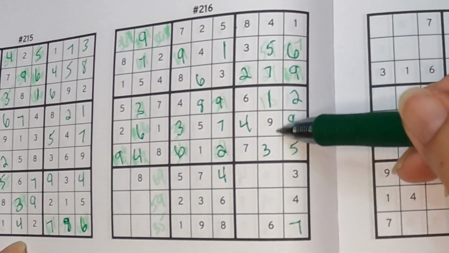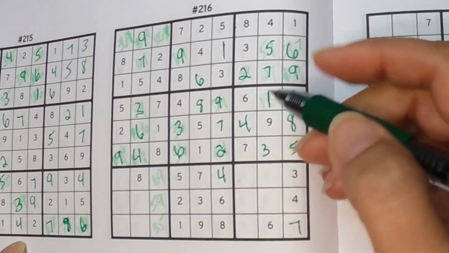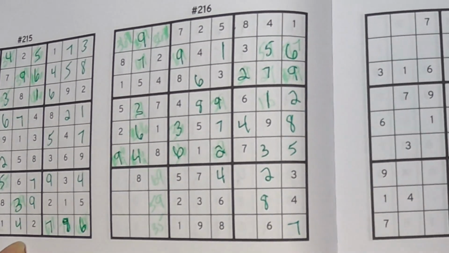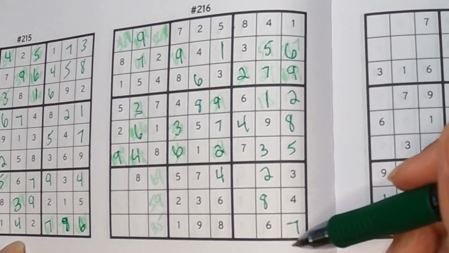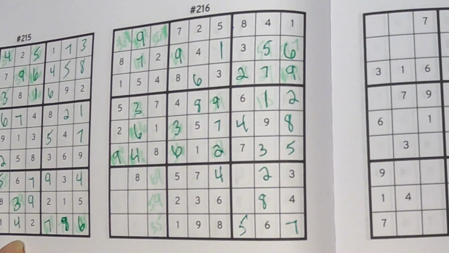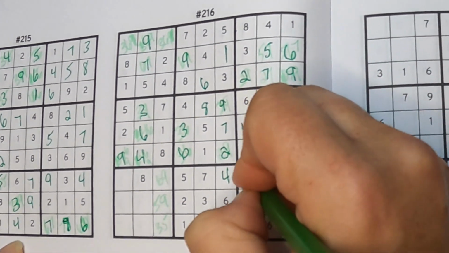For this column now, we're missing 2 and 8. We've got a 2 here, so 8, 2. For this box now, we're missing 1, 5, and 9. We've got 1 and 9 here, so this is our 5. I don't see any other help, so 1, 9.